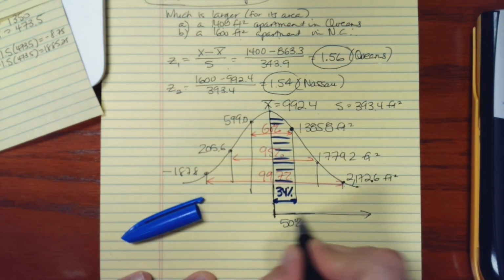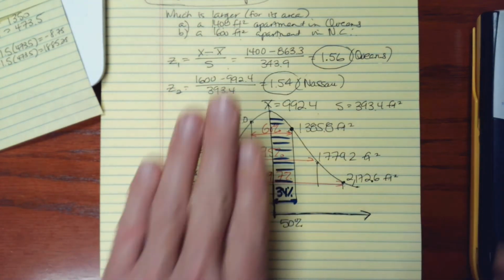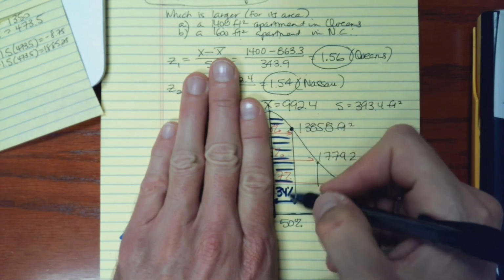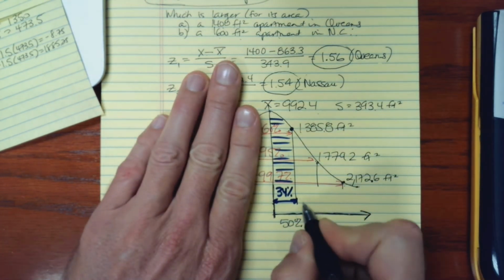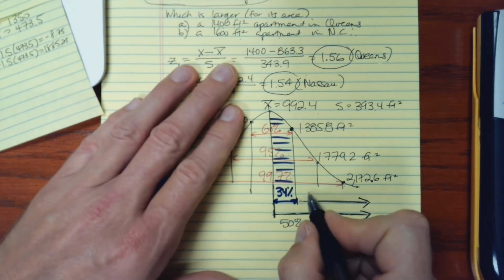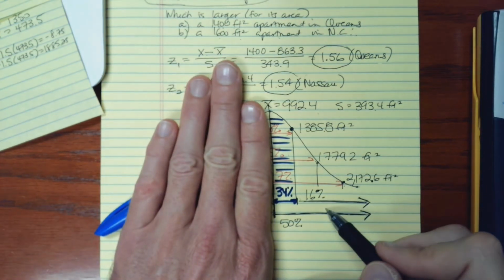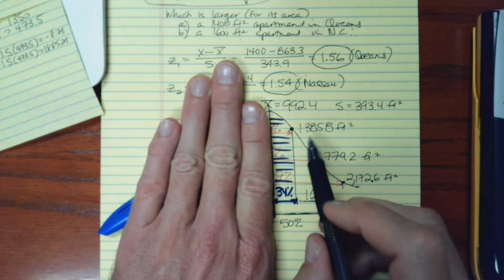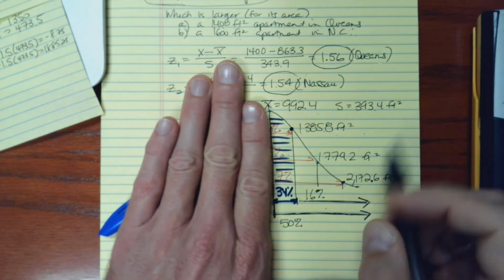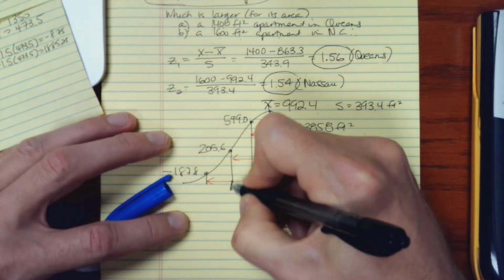So from there over is half. If I take this half and then subtract off just this bar right here, then from here over would be 50 minus 34, or 16%. So 16% of apartments in Nassau County are more than 1,386 square feet.